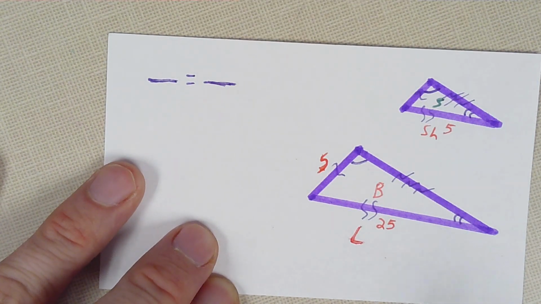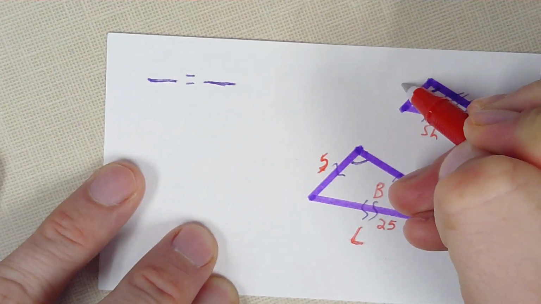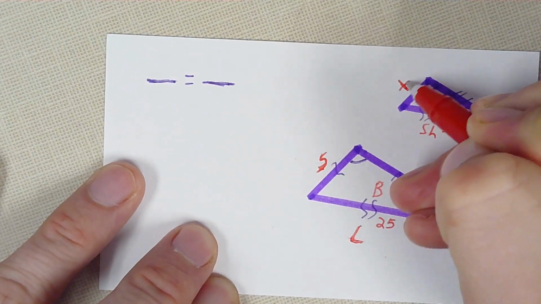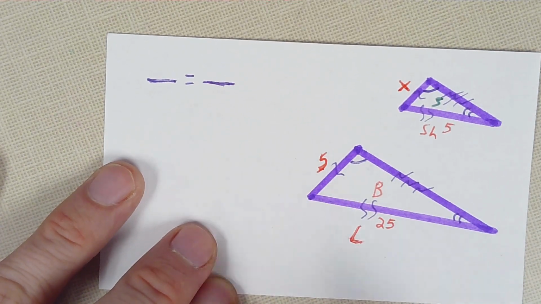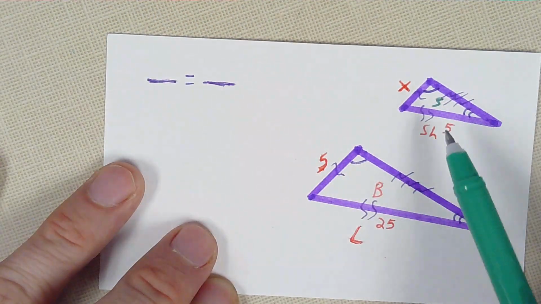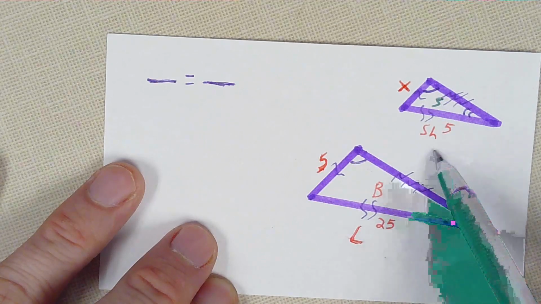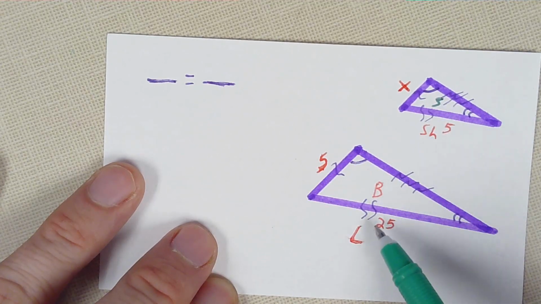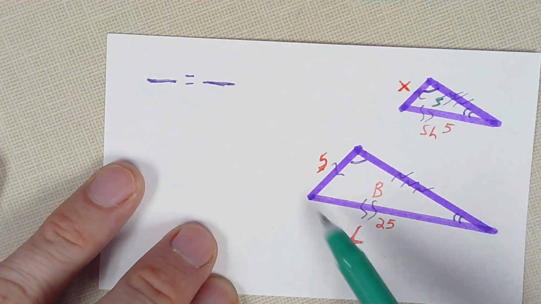But before I do that, I want to solve for, we'll say, x. I want to solve for this x, for instance. So I want to set up my proportion in a certain way. I'm using small and big, and the short side and the long side.